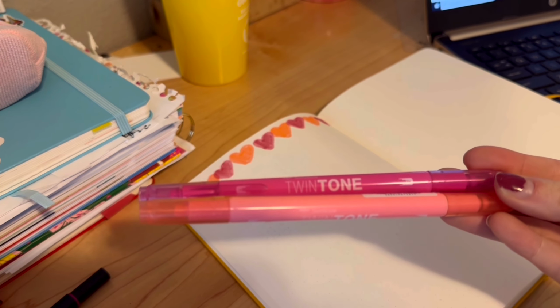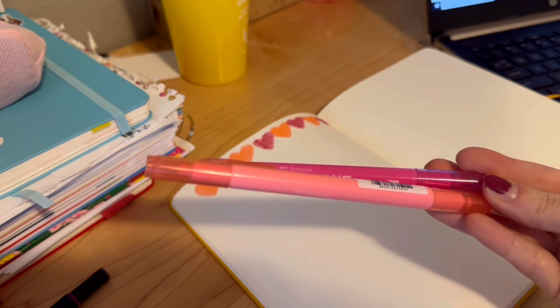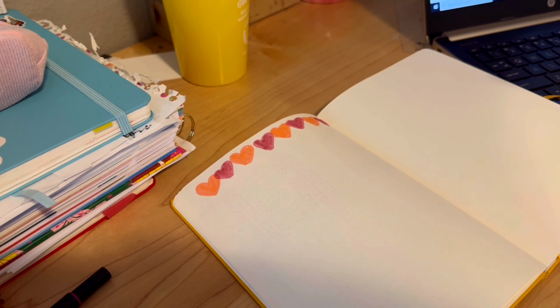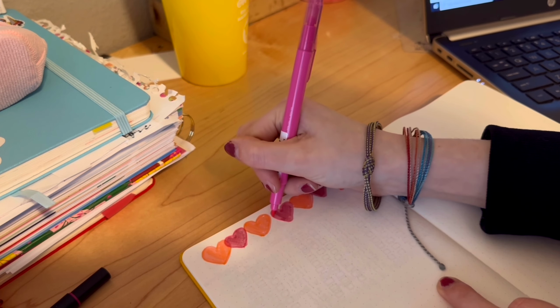Then for the outline, I think I'm going to do the Tombow twin tone pens just because they kind of match. And then I tend to like to let it sit a little bit, just so that I can let it dry and know that if I write the letters in black, they're not going to bleed all over the place. I'm going to leave that to dry, and then I'm going to do the calendar down here.